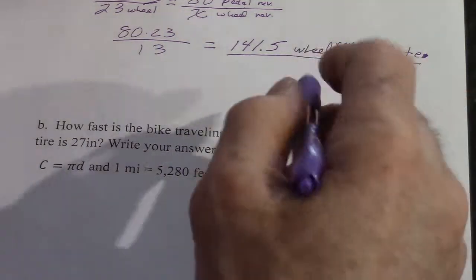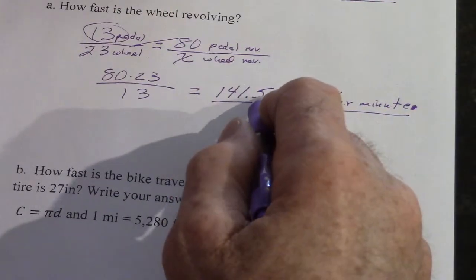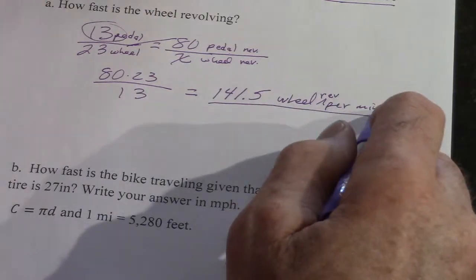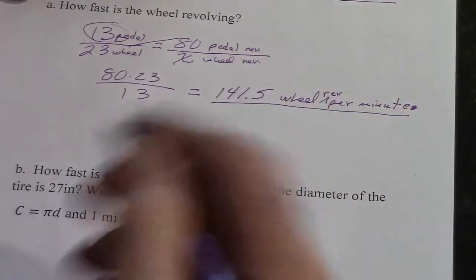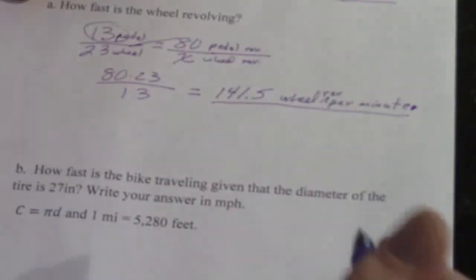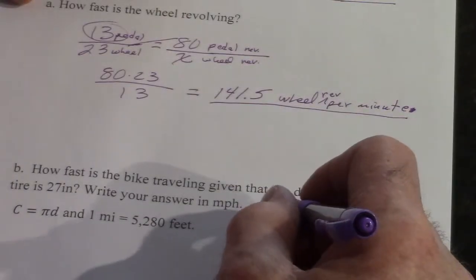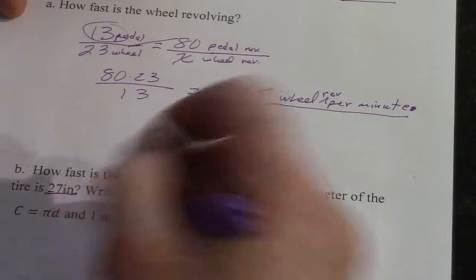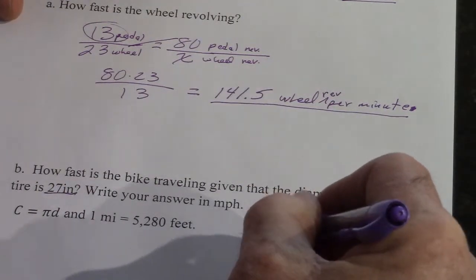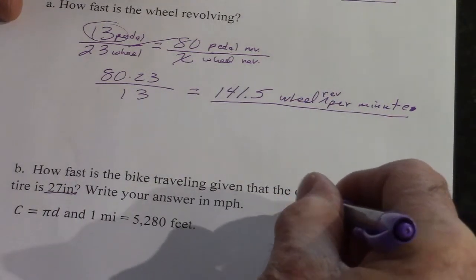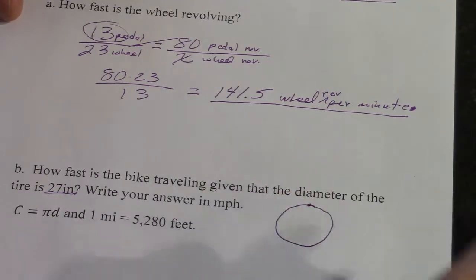Now, if it tells you that we're going 141.5 wheel revolutions in a minute, that is a rotational speed. And what's important is that if the diameter is 27 inches, what you need to know is how far will the bike go in a single revolution?